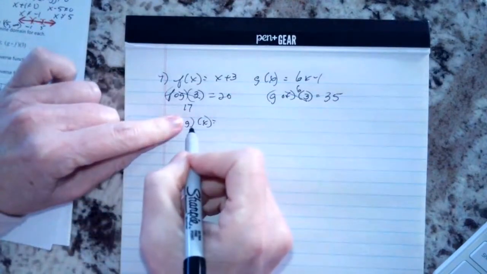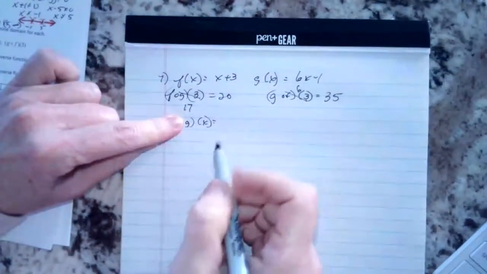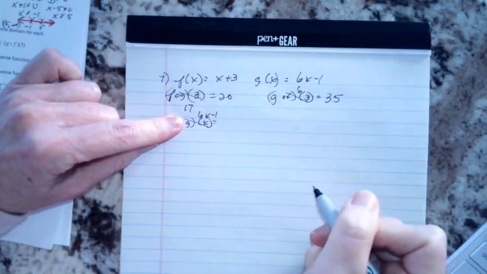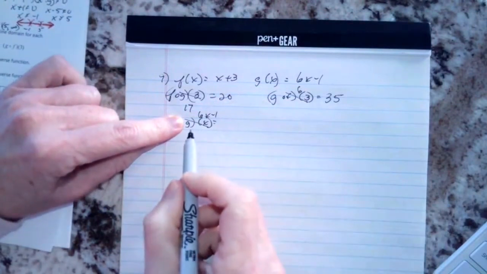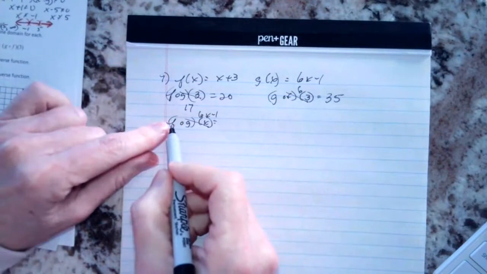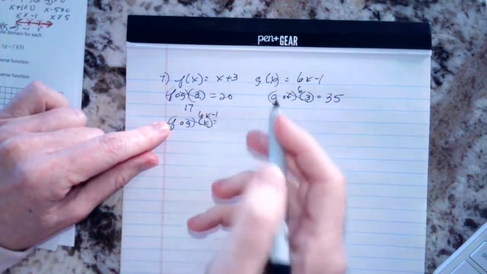G of x, go back and look at just what g of x is. G of x is 6x minus 1. So that is 6x minus 1. We don't change it. They're just asking you to find g of x. Bam, right there.